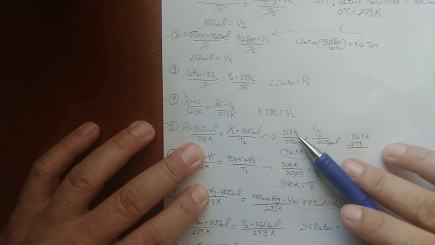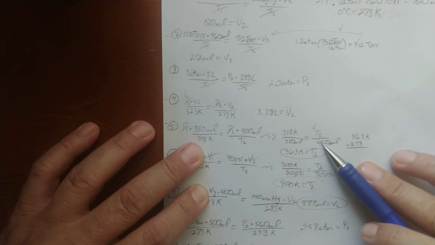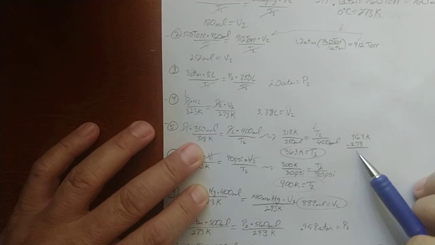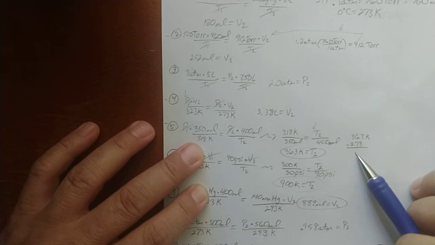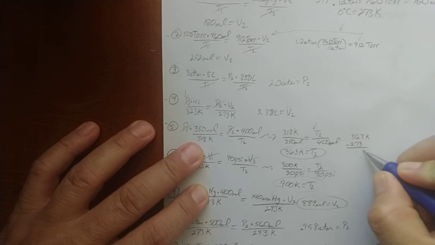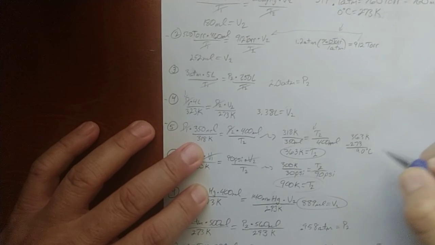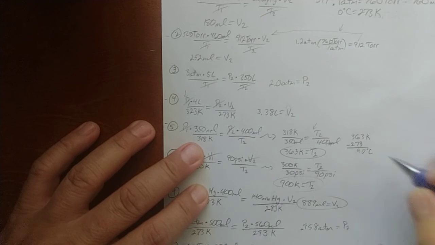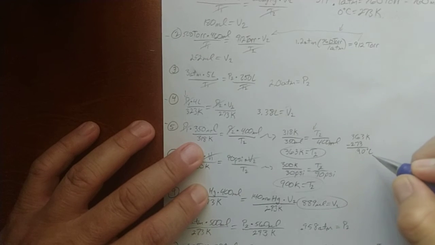And then I can say 318 divided by 350 times 400 will get me the answer. And I realize I didn't get the Celsius answer here, but you can. What is that? 0.90? It says 90.4 and the answer is close enough.